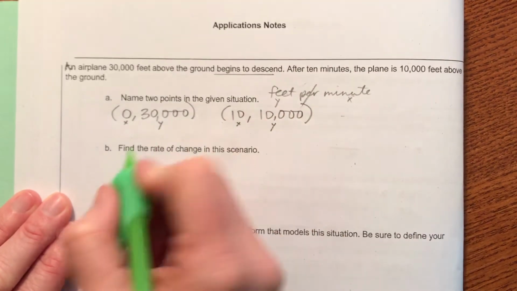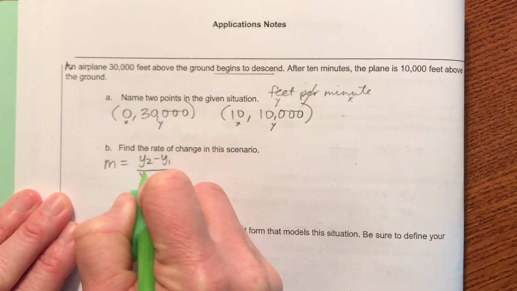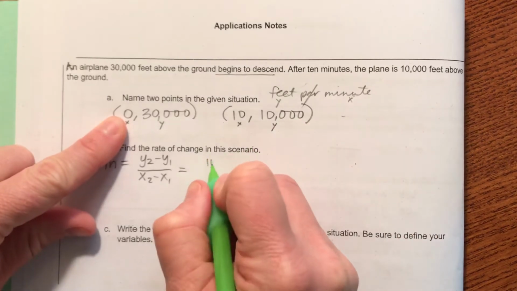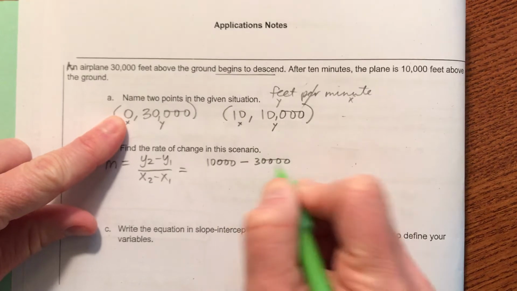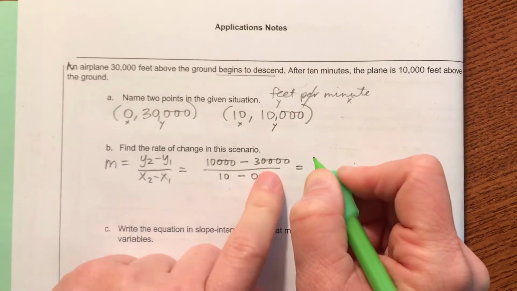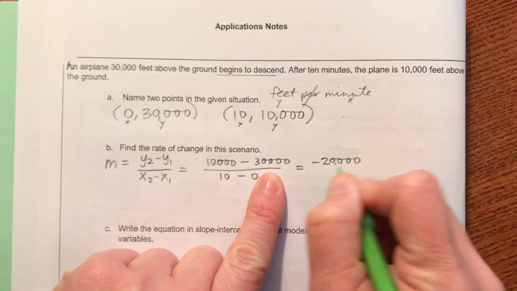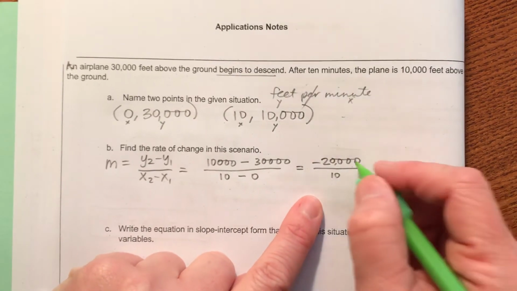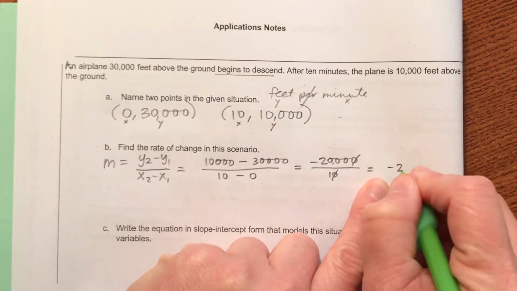Now my rate of change, again, our slope, is y2 minus y1 over x2 minus x1, which would be 10,000 feet minus 30,000 feet, and it took us 10 minutes to go that distance. So we went down 20,000 feet, 20,000 in 10 minutes, so negative 20,000 in 10 minutes, or if I simplify this, in 1 minute, 2,000 feet.